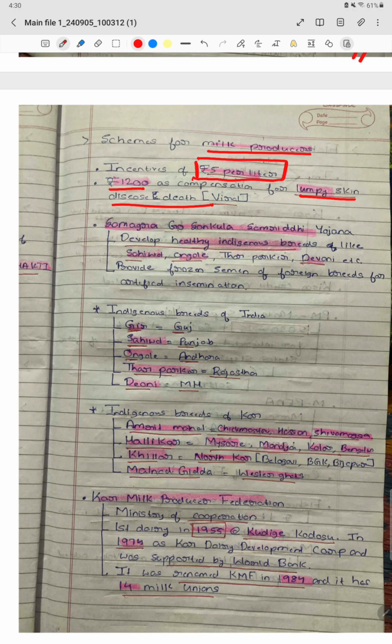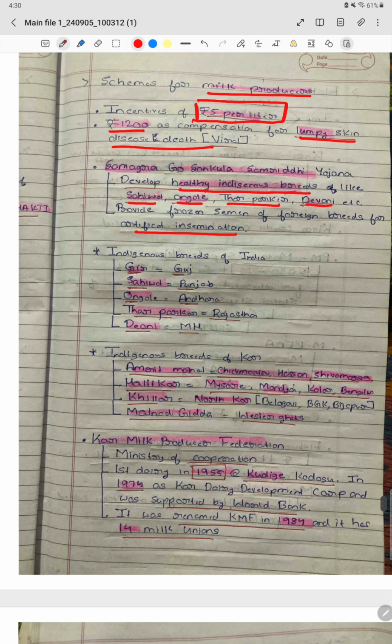Then we have the Samagra Go Sankula Samriddhi Yojana. This is mainly to develop healthy indigenous breeds like Sahiwal, Ongole, Deoni, and Tharparkar, especially the development of indigenous breeds by use of artificial insemination. We have to know which states these are from. Gir is from Gujarat, GG, you can remember that. Sahiwal is from Punjab. From the name itself it is clear. And Ongole, Andhra Pradesh. Tharparkar, Rajasthan. It is very clear. Thar vehicle we know, Rajasthan.